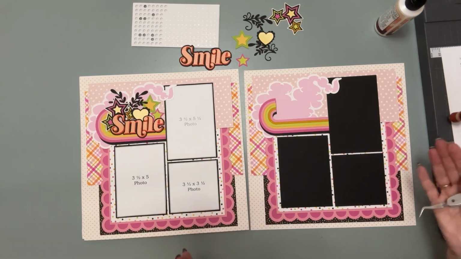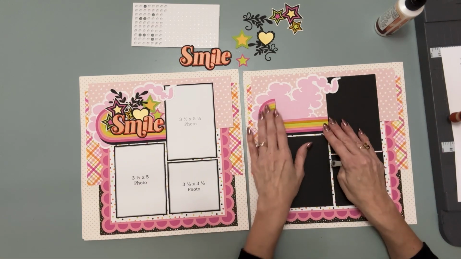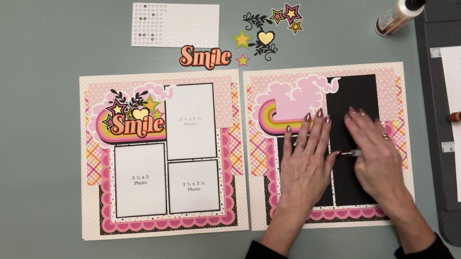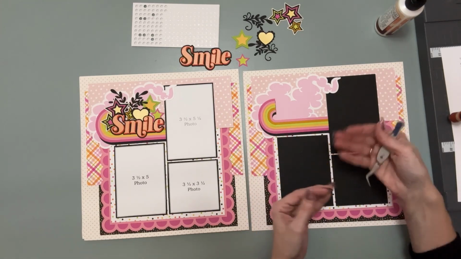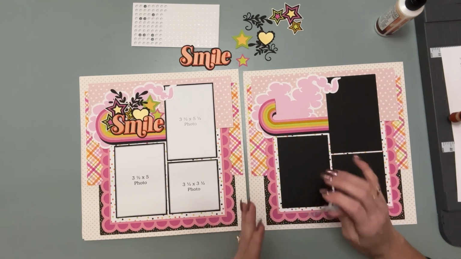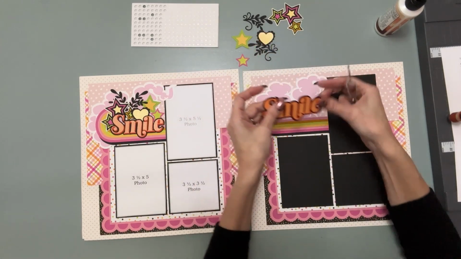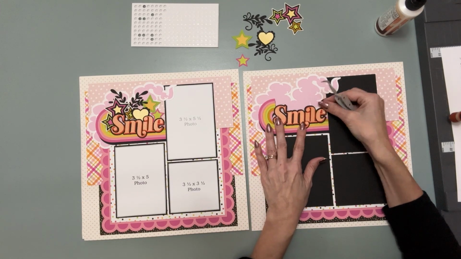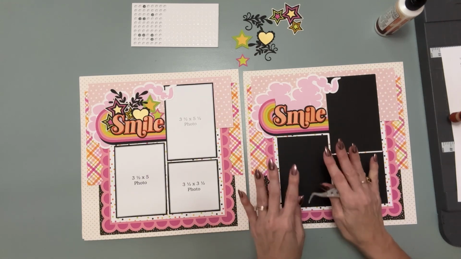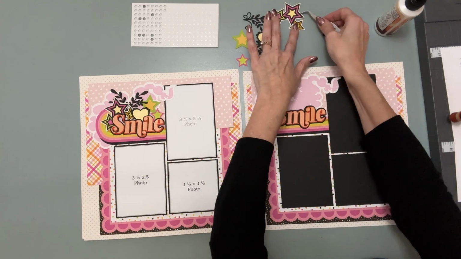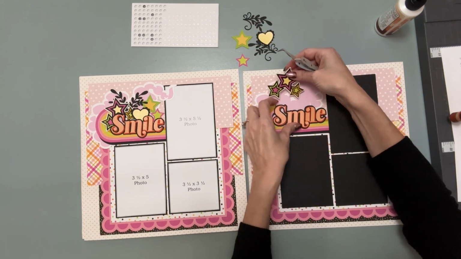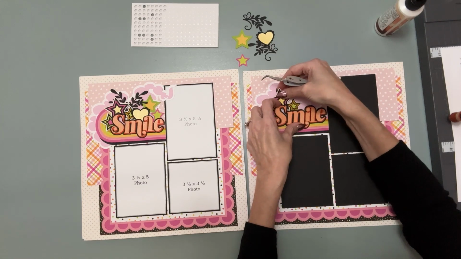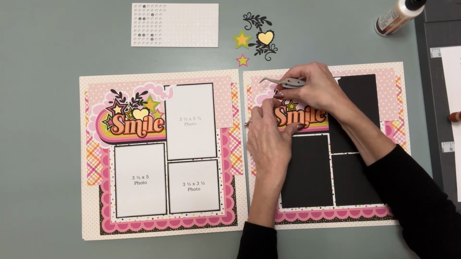Now, over time, if I were to try to do that a week from now, good luck. But while it's still fresh, I can pull it up just a little bit to rearrange. All right, so I'm going to eventually want our word smile right there. So I'm just going to lay that there so I can use it as a guide, because of course we have to adhere what's on the bottom first.